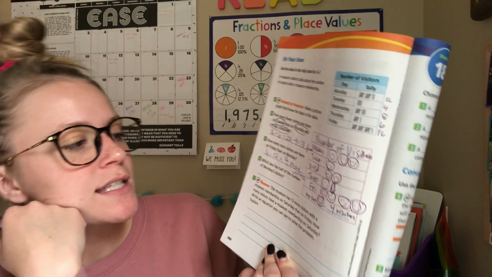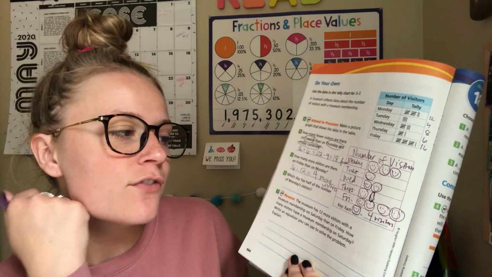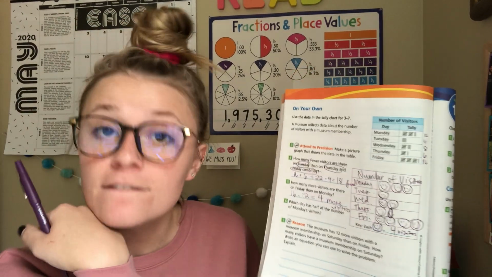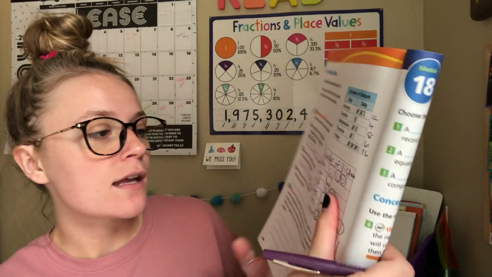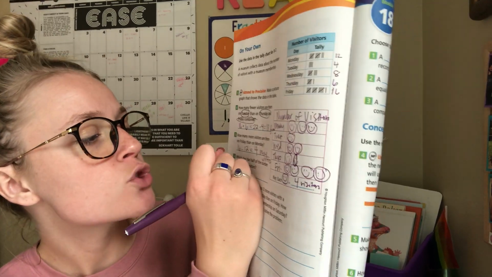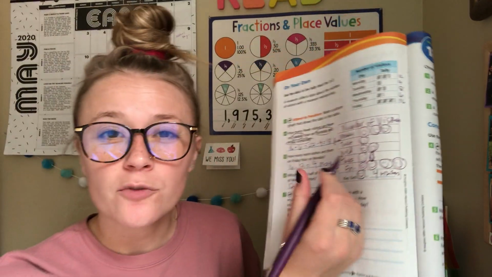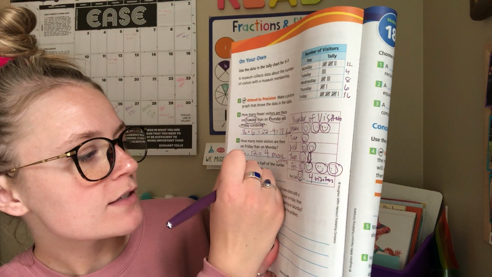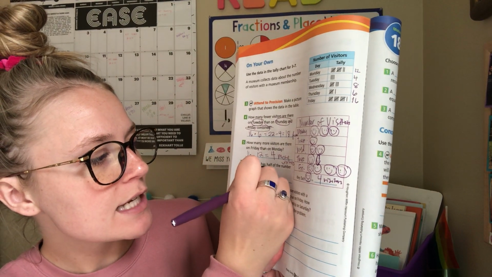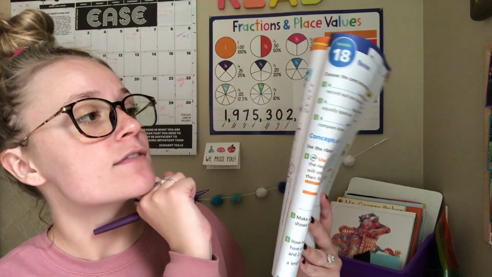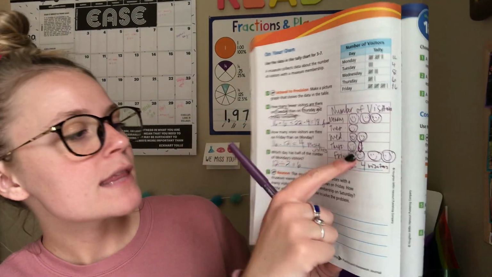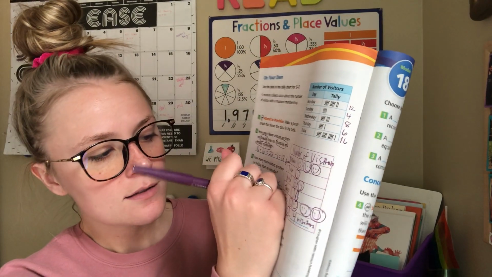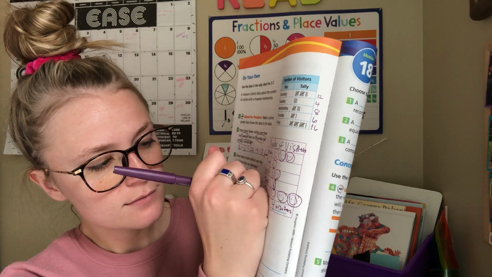And then number 6 says, which day has half of the number of Monday's visitors? Well, let's think. Monday's visitors is 12. And if we're thinking of half, then we divide by 2. So 12 divided by 2 equals 6. Is there a day that had 6 visitors? Oh, yep, that was Thursday. So the answer is Thursday.